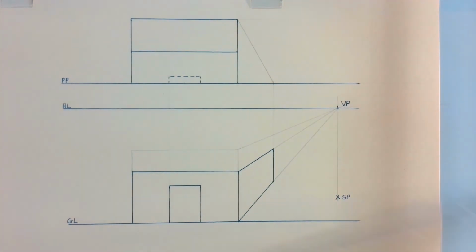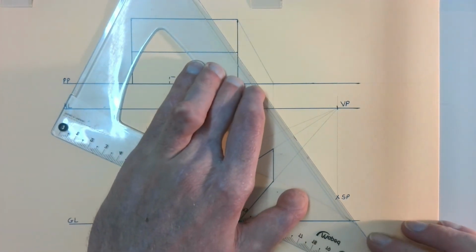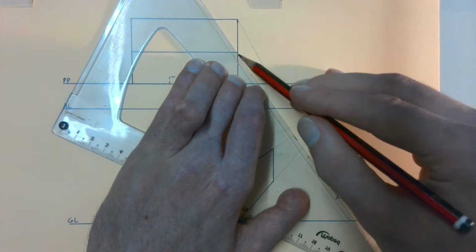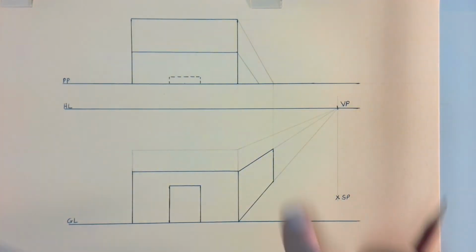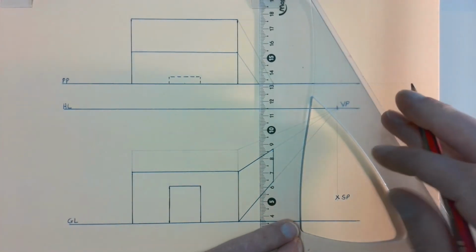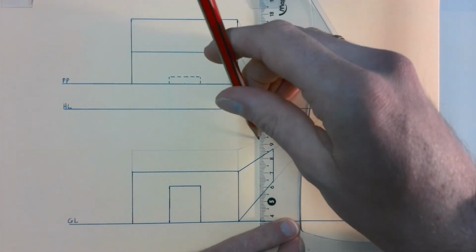So we're going to again take that point, line it up with our SP, not our vanishing point, with our SP, our standing point. We project it till it hits our picture plane, and then we go and project that point straight down onto our height line, which we projected through to our vanishing point.